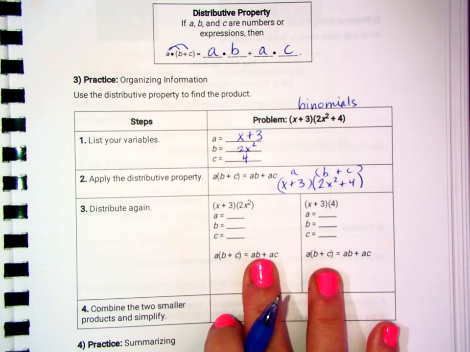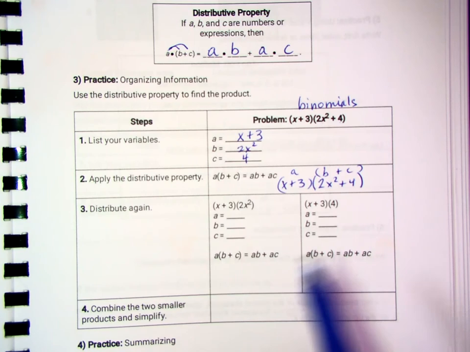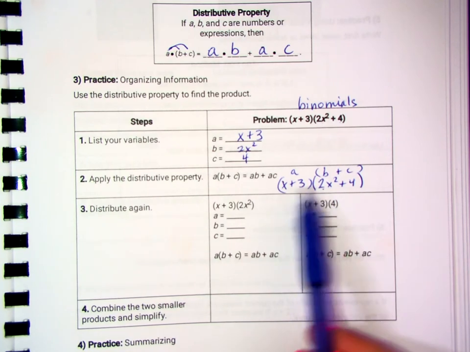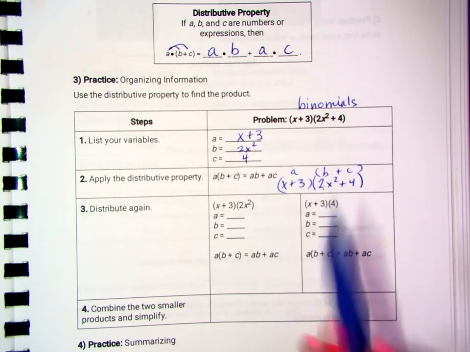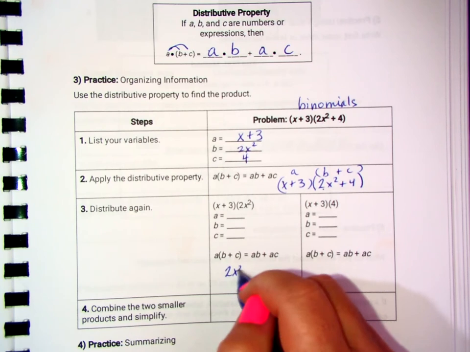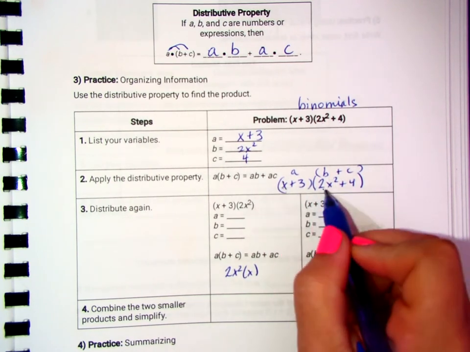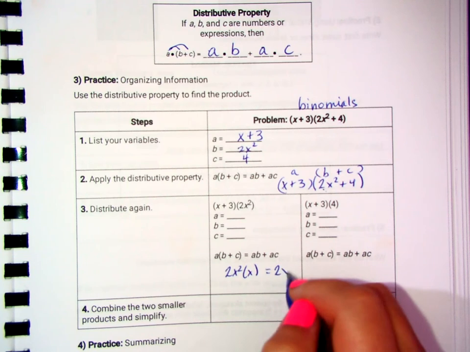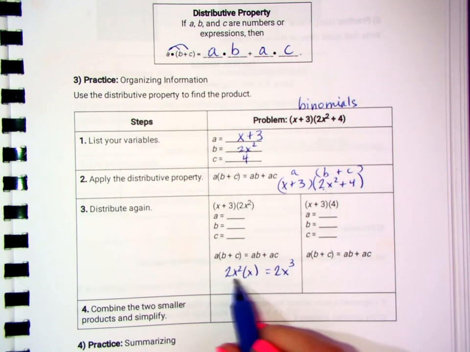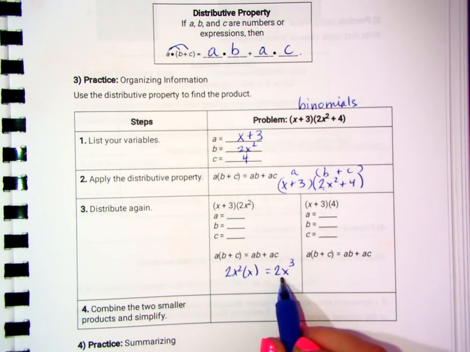All right, so first we're going to do the 2x squared times the x. That's this x times the 2x squared. And that's going to give us 2x to the third.